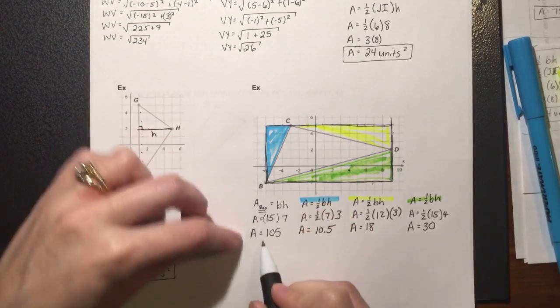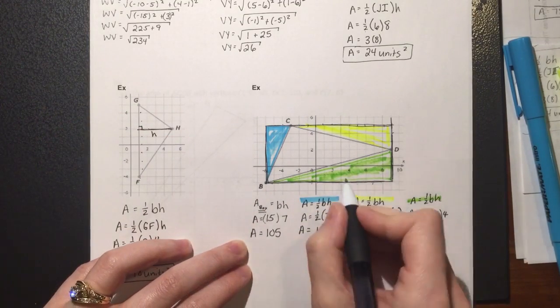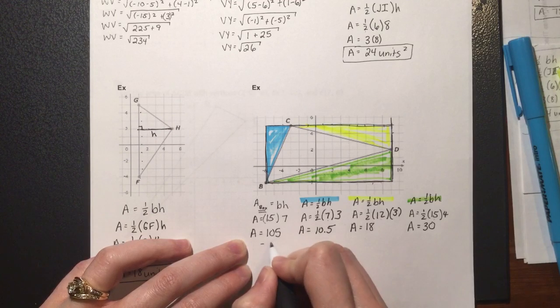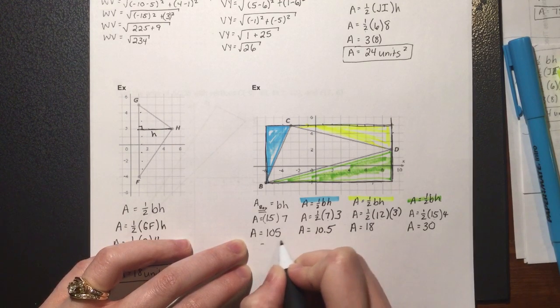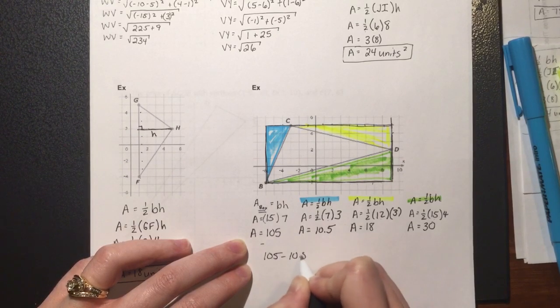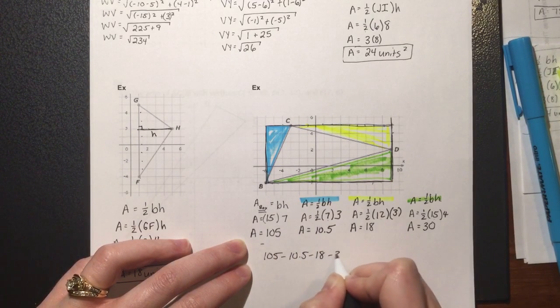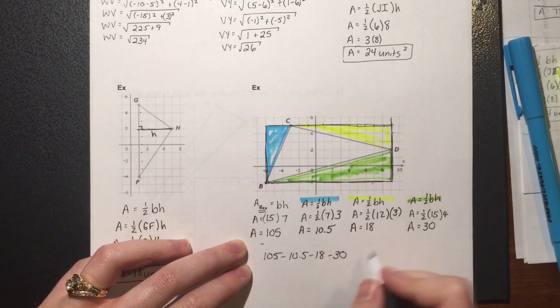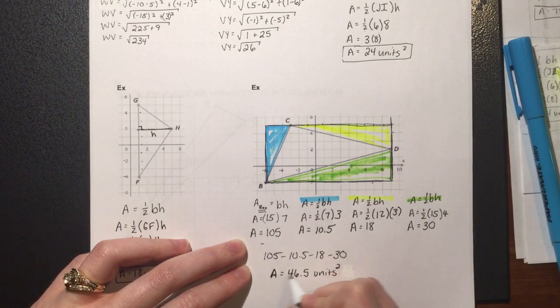So we need to take the area for the big box and subtract off our smaller triangles. So area of 105 minus 10.5 minus 18 minus 30, and if we subtract all of that off, our area is going to be equal to 46.5 units squared.